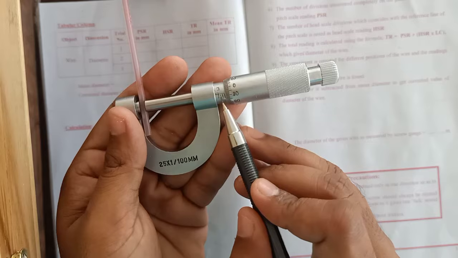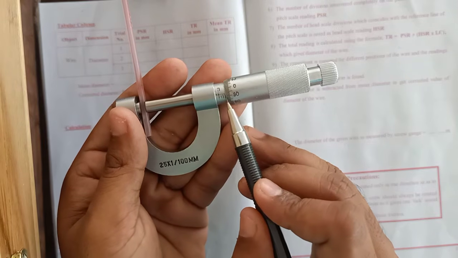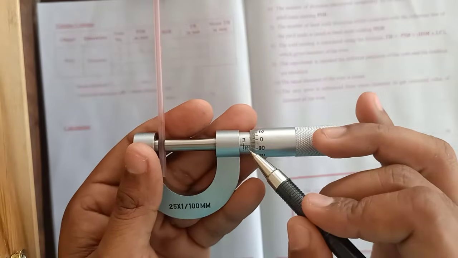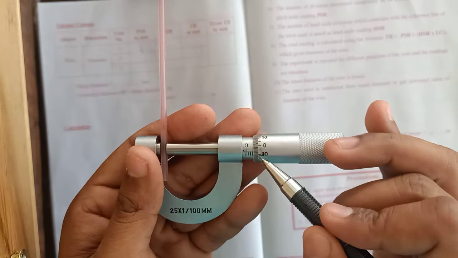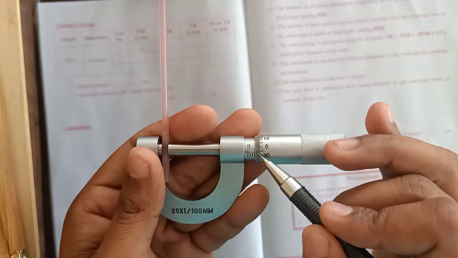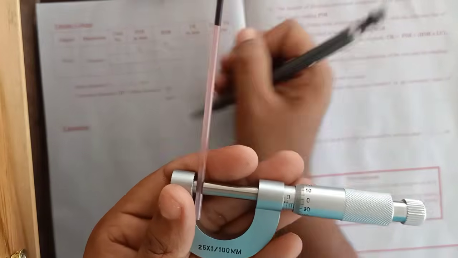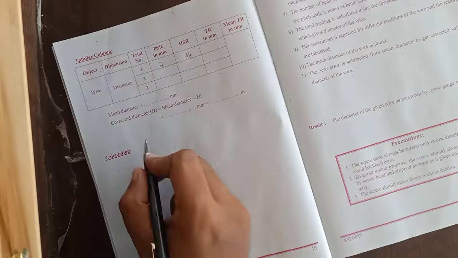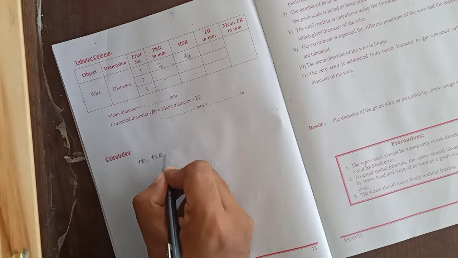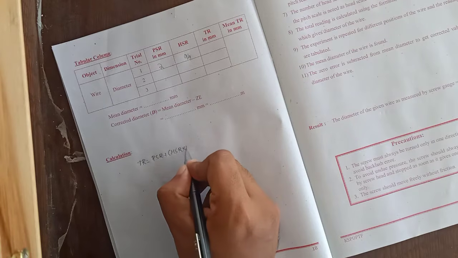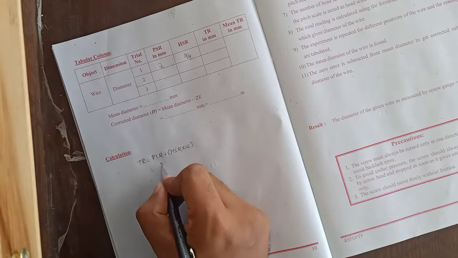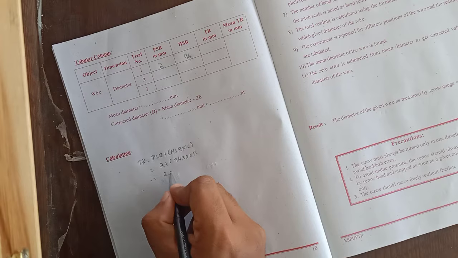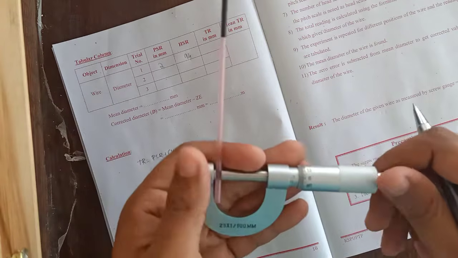So here, from here to here, it is 1 millimeter, 2 millimeter. So PSR is 2 and HSR, it is coinciding with 90, 91, 92, 93, no, 94. HSR is 94. Then TR, I have the formula, TR is equal to PSR plus HSR into LC, so PSR is 2 plus HSR 94 into 0.01. So this becomes 2.94 millimeters. Then I need to check it for the other readings.